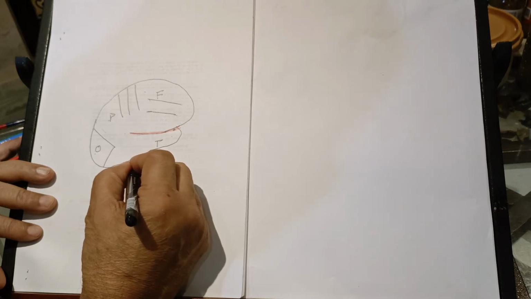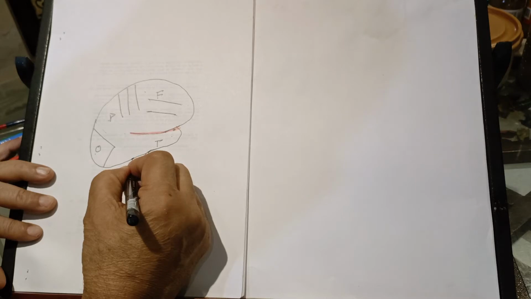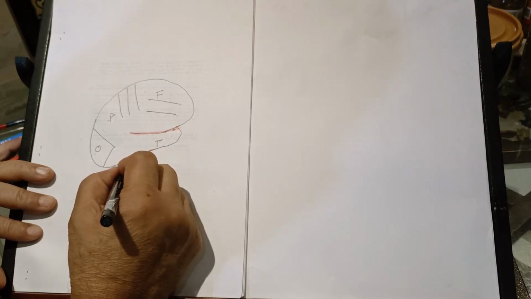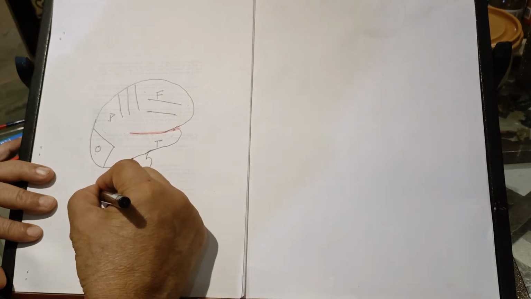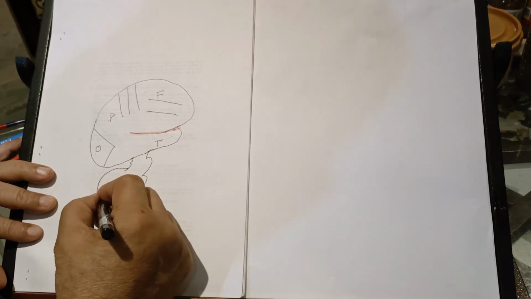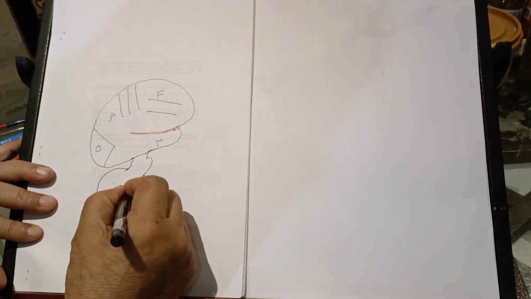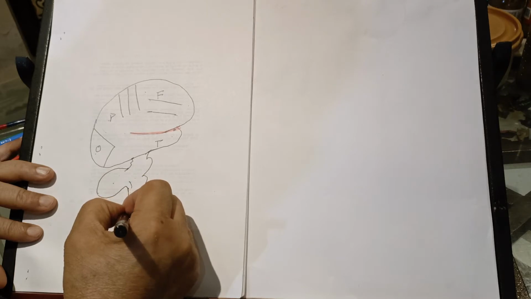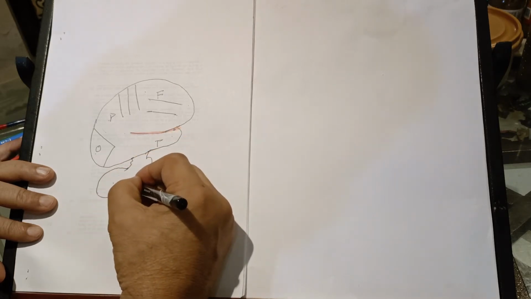In the midbrain you have the corpora quadrigemina, the superior and the inferior colliculus, the superior cerebellar peduncle, and here you have the cerebellum, and this is the inferior cerebellar peduncle of the medulla, and this is the spinal cord.